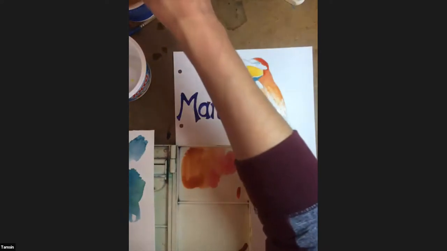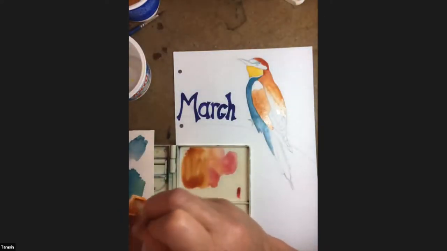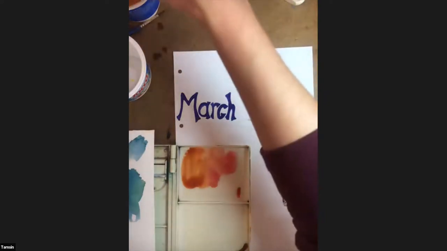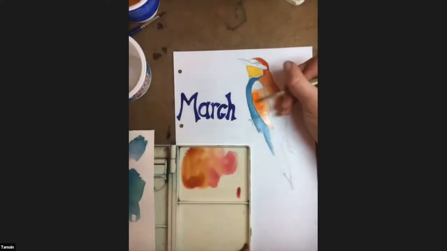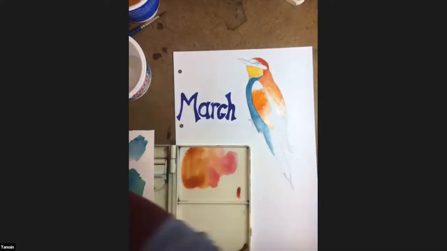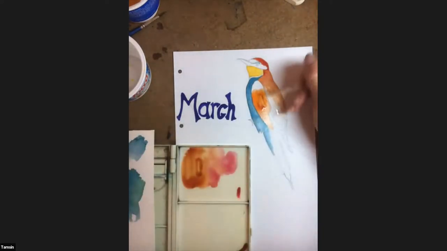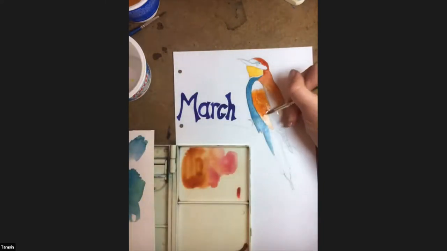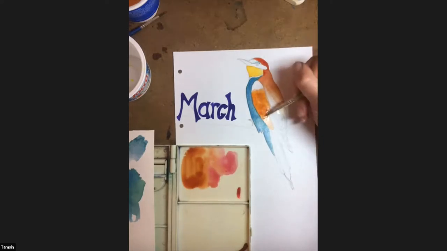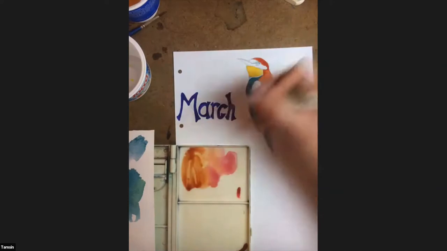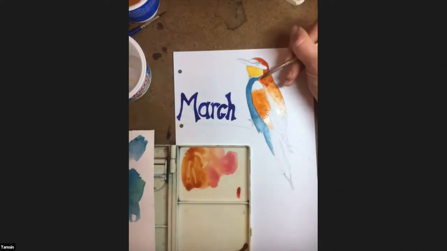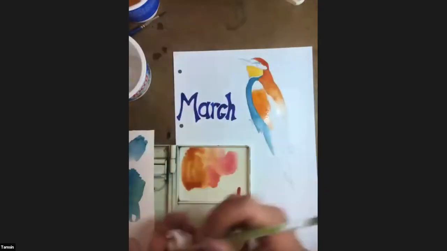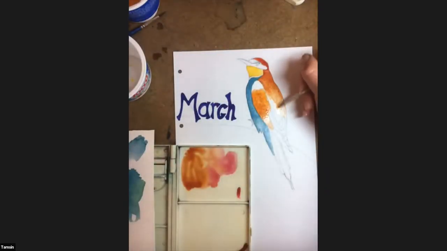And I'm going to add a bit more orange. Oops, too much. So then I'll add a bit more brown. If you feel like adding some more color in other parts, please do, because it's your painting.